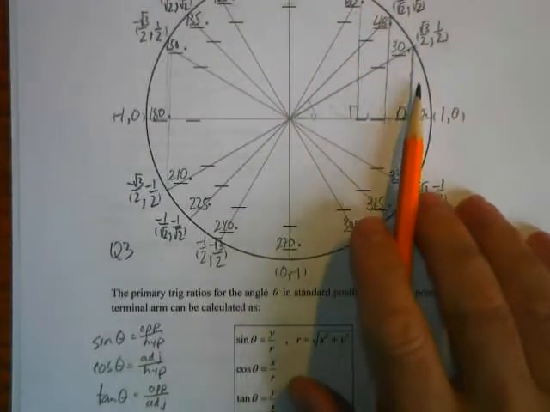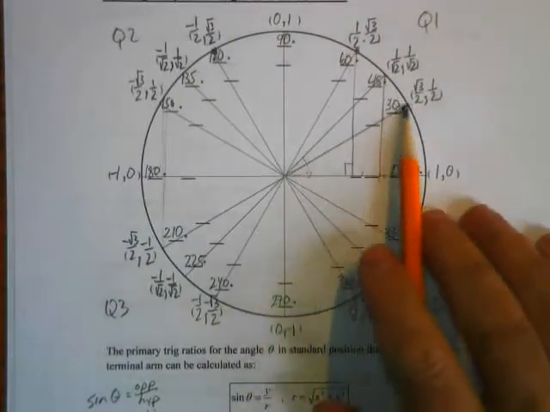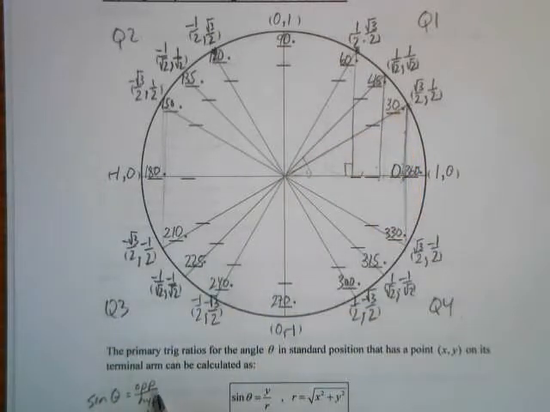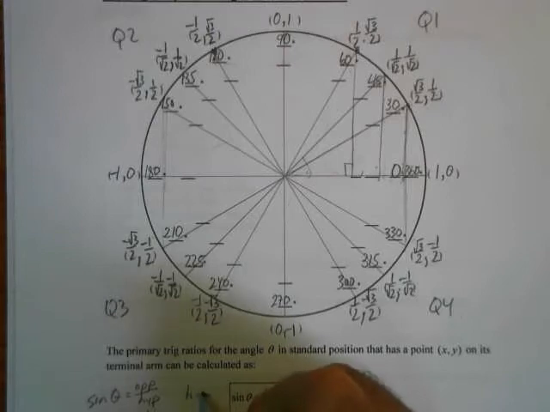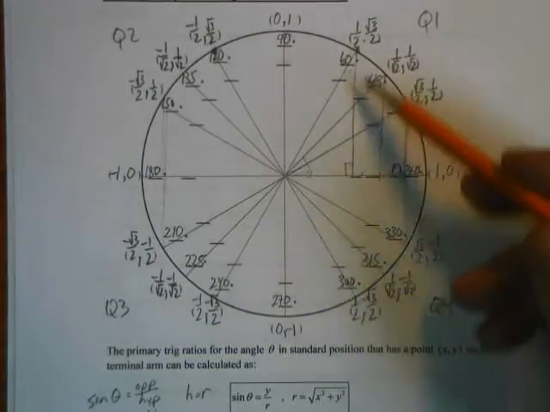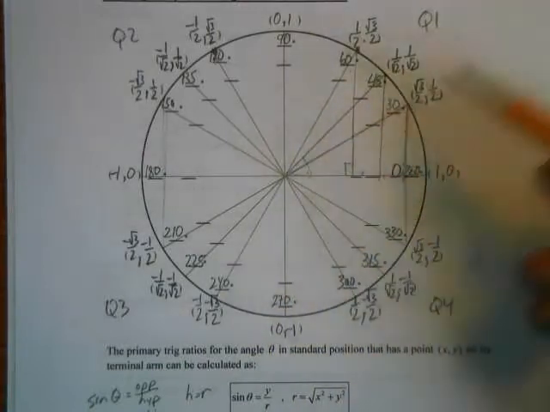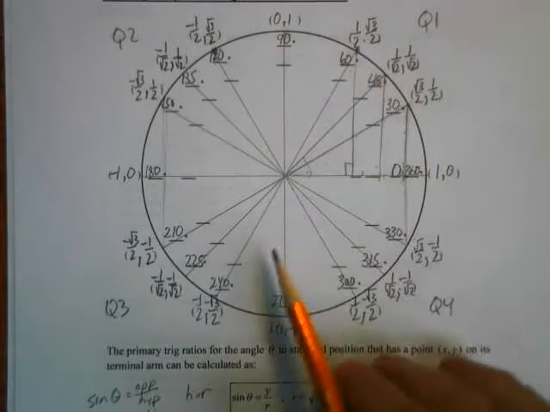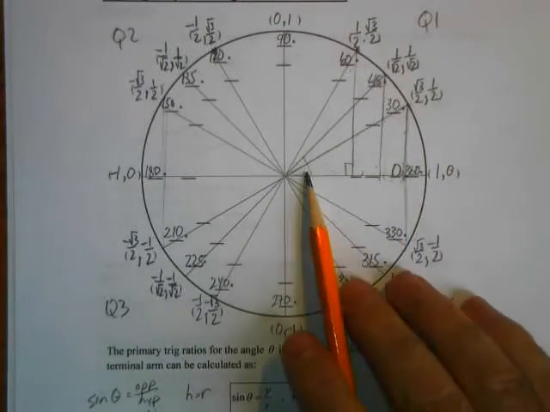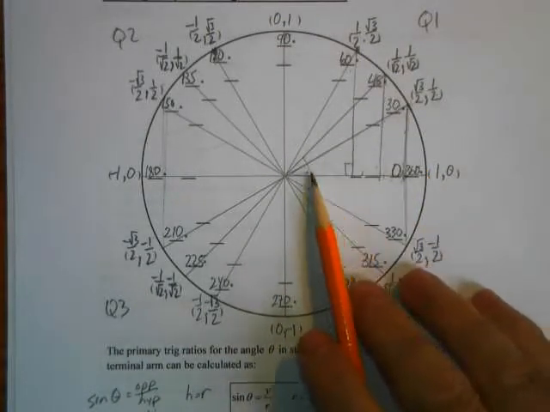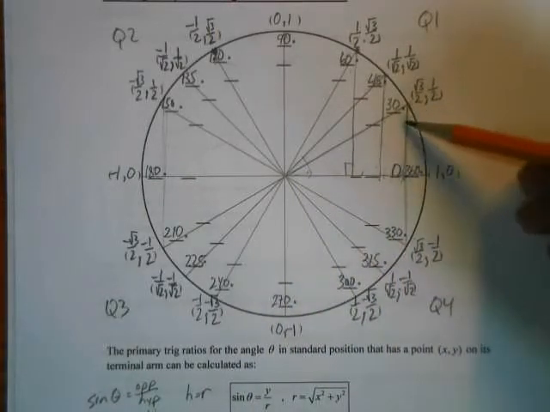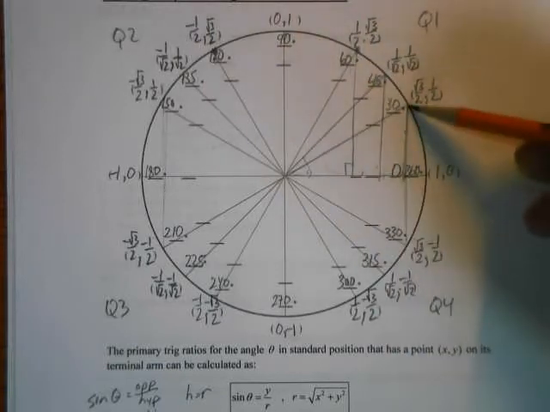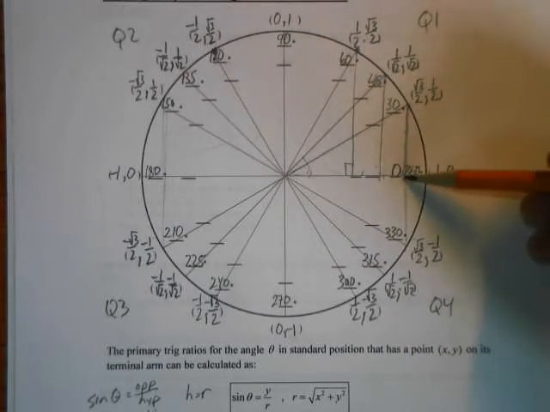If I'm looking at this triangle again, I know that the hypotenuse is actually the radius. So I'm going to change hypotenuse to radius. I know in this particular case that radius is always 1, but we'll just call it r for now. The opposite side is this side of the triangle, and we knew from the unit circle that this side represents the y value.